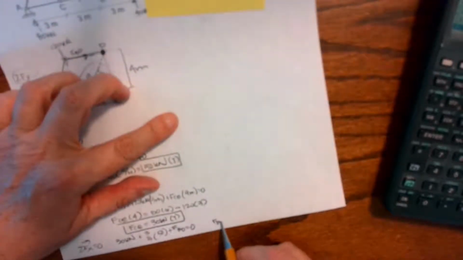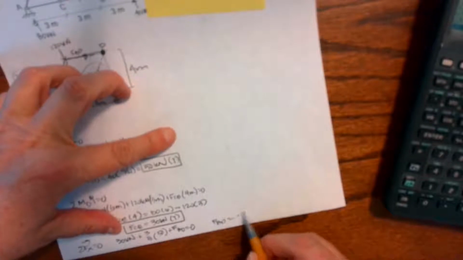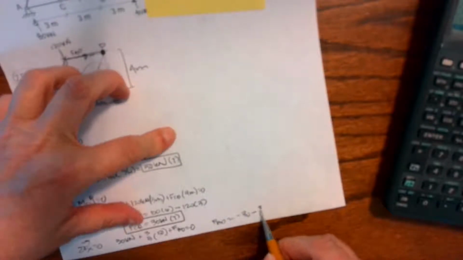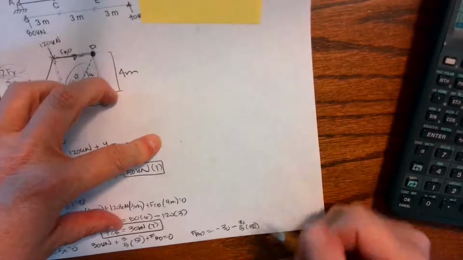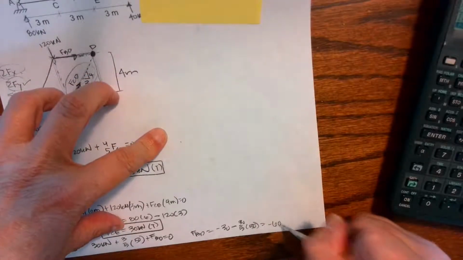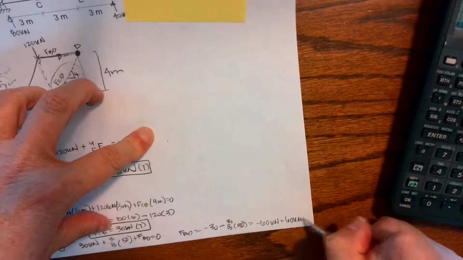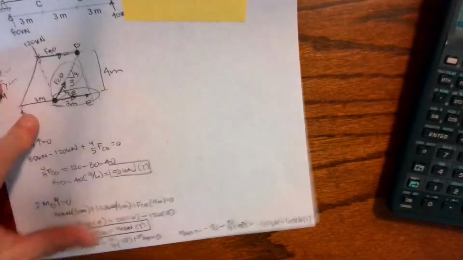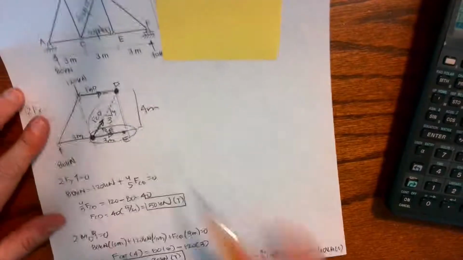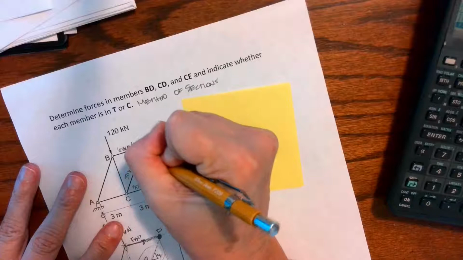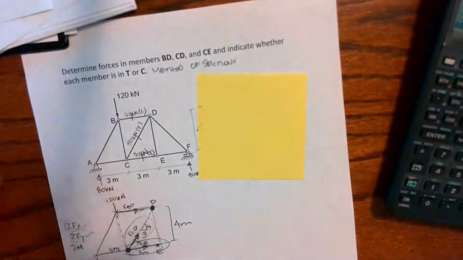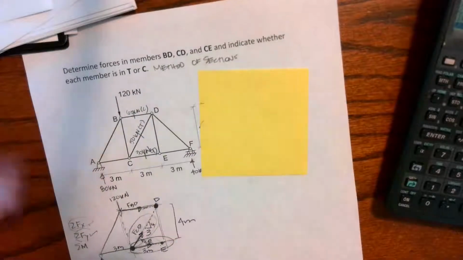So my force BD has to equal negative 30 minus 3/5 times 50, which is also 30, negative 60 kilonewtons, which is 60 kilonewtons in compression. So member BD is 60 kilonewtons in compression. And that's exactly what we got doing method of joints. So our numbers check out using method of joints.